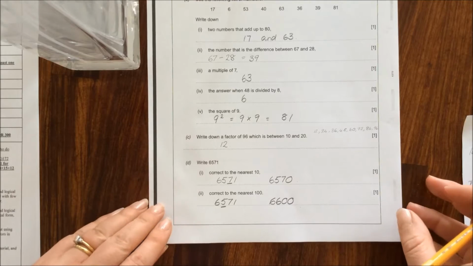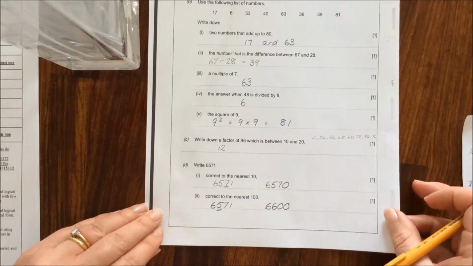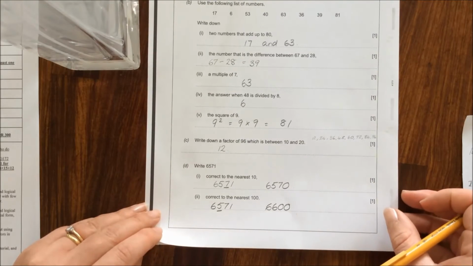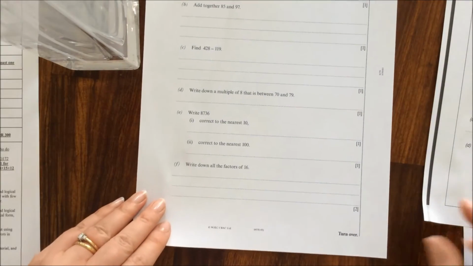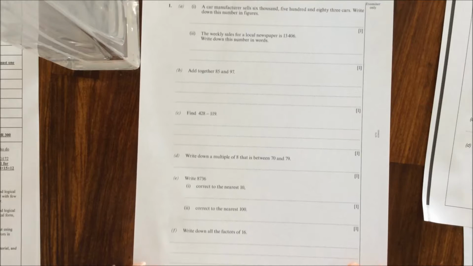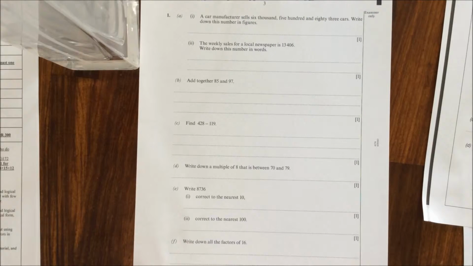Now that you've seen how to answer these questions, try these. Pause the video while you try them, and then when you press play again, you'll be able to see the answers.